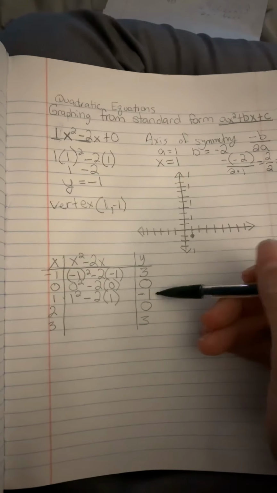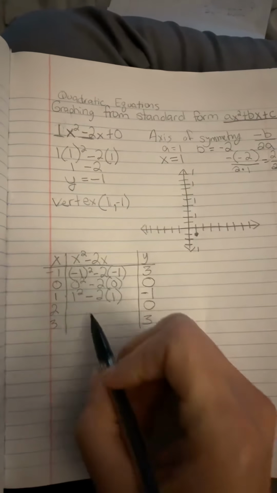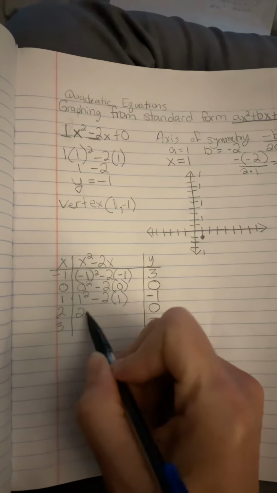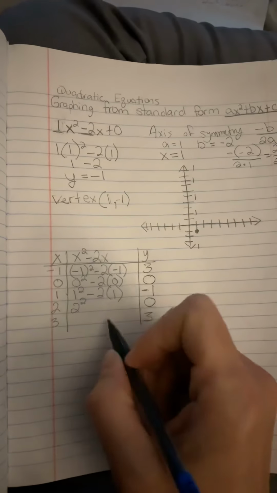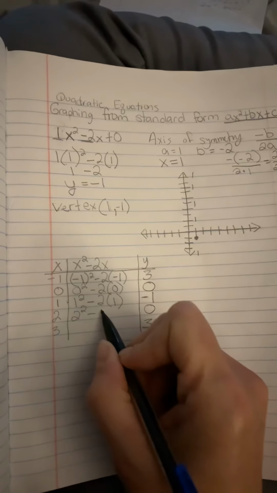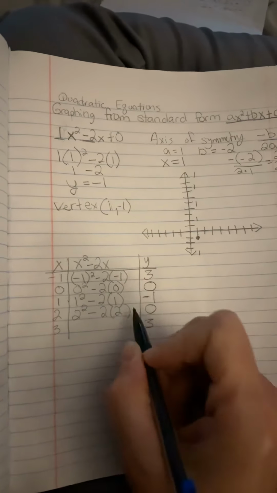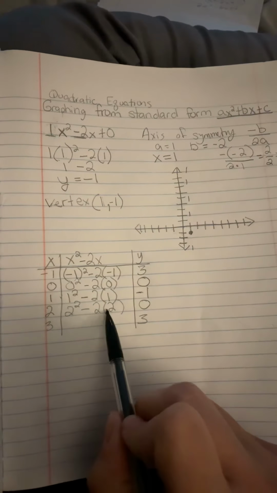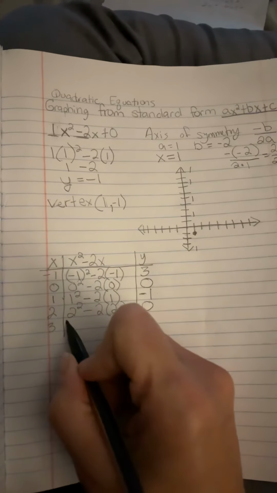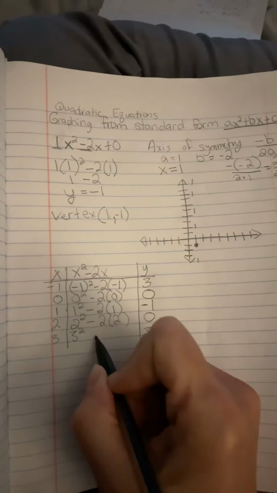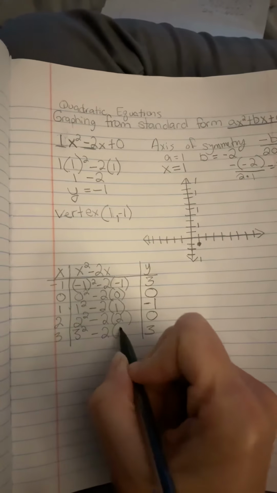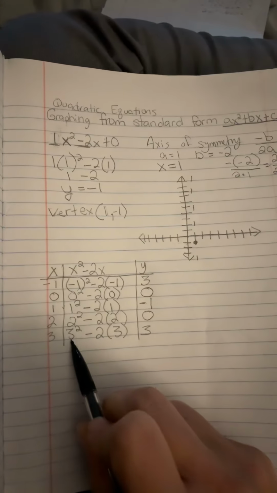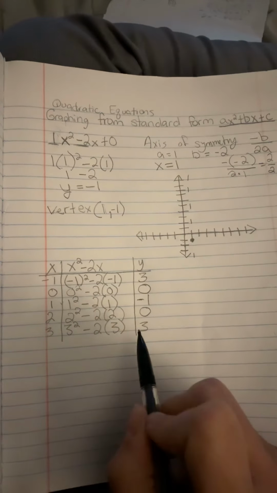Since I know this is my vertex, it should be reflecting on either side, but I'm still going to plug everything in and just make sure. So 2 squared minus 2 times 2, which is 4 minus 4, so it's still 0. 3 squared minus 2 times 3. 3 squared is 9. 2 times 3 is 6.